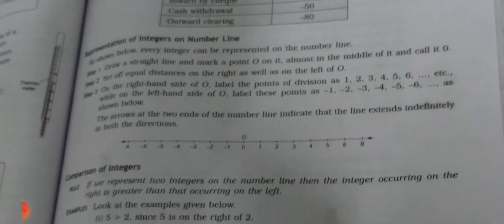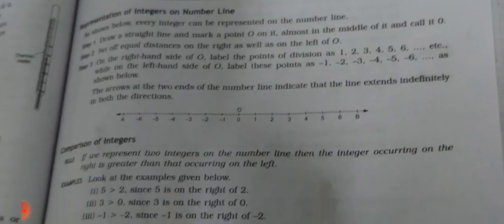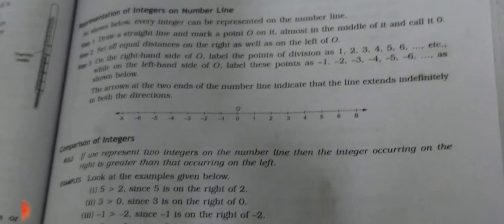A sample of the entries is as under: cash deposit +100, inward by check +150, cash withdrawal -50, outward clearing -80. Representation of integers on a number line. As shown below, every integer can be represented on a number line.